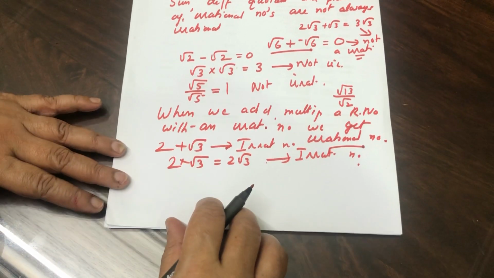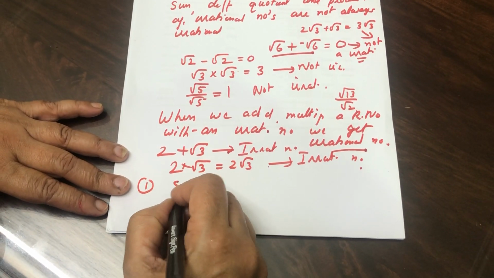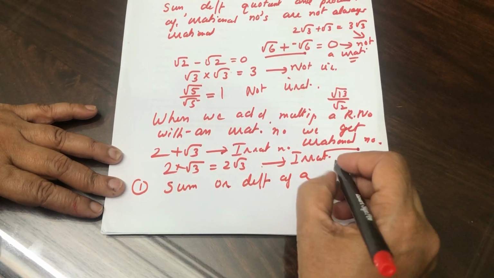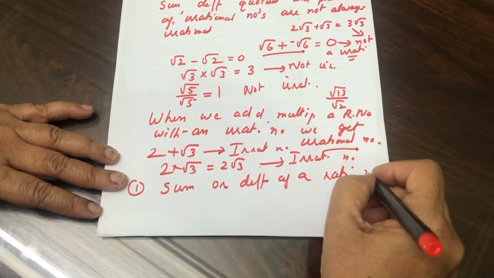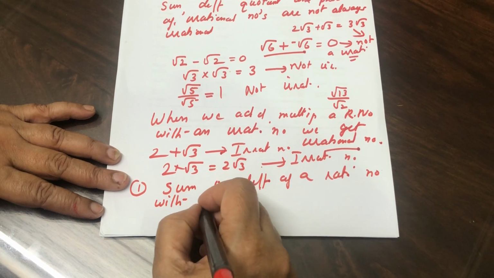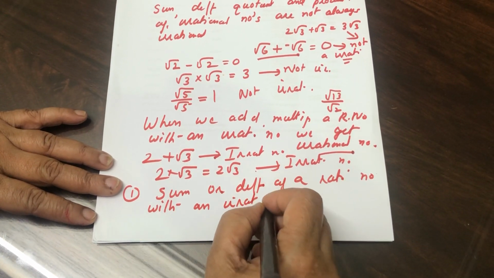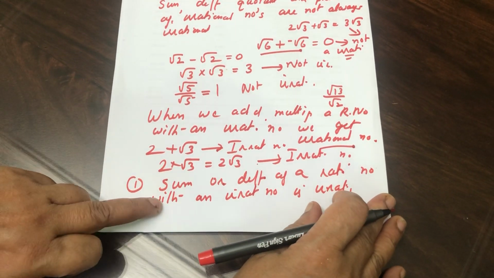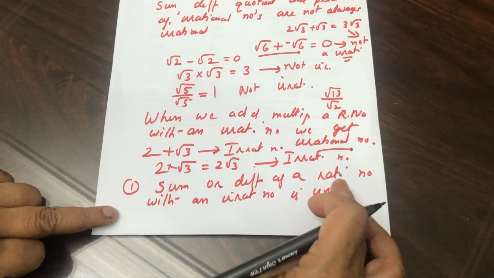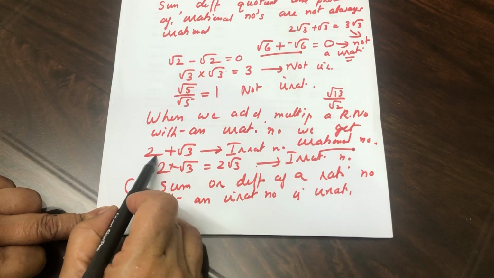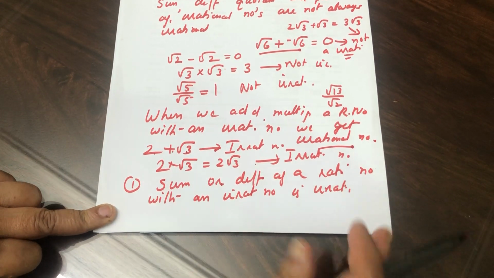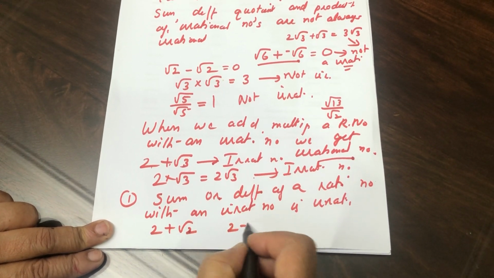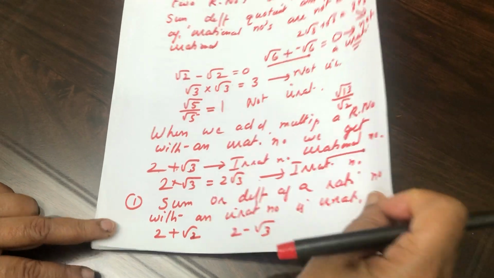Okay, so what you have learned today. First one: the sum or difference of a rational number with an irrational number is irrational. That means if you take 2 minus root 3, that is a difference. That is also an irrational number. So 2 plus root 3, root 2, 2 minus root 3, all these are irrational numbers.